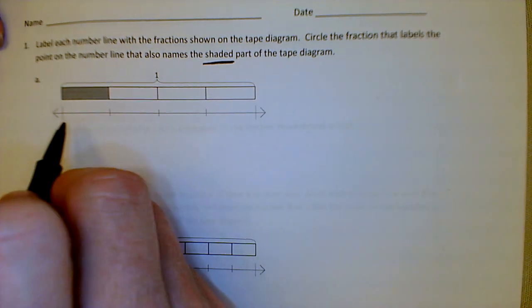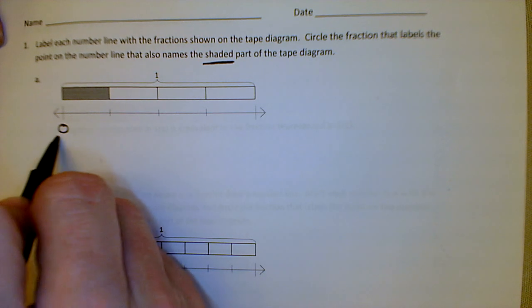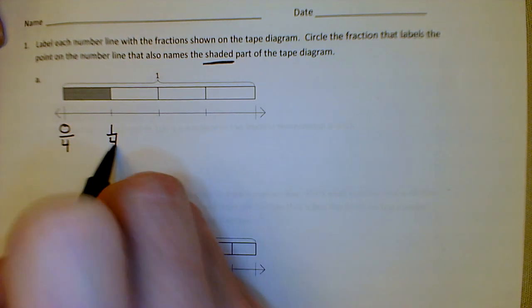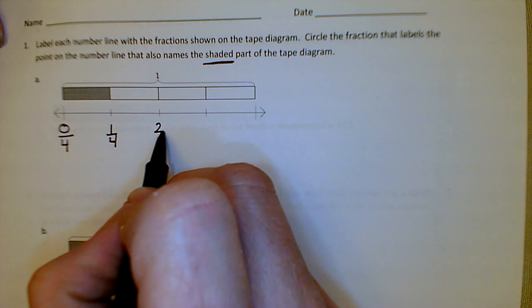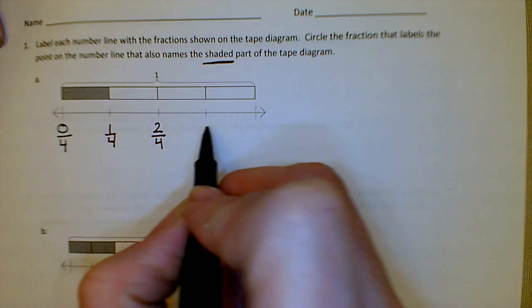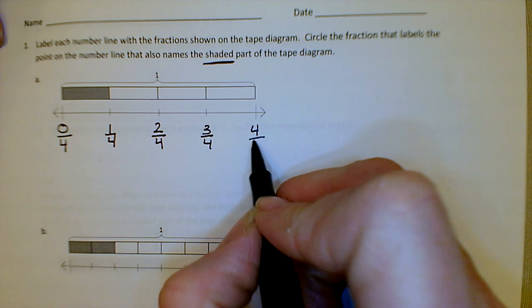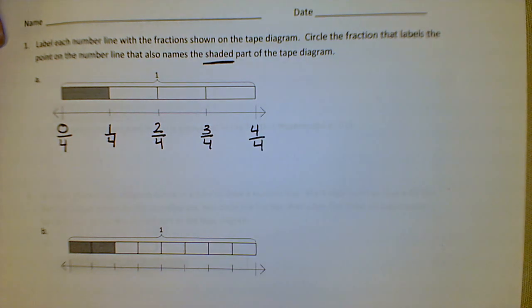And of course we start with 0/4. So let's go ahead and do that. So I have 0/4, I have 1/4, I have 2/4, I have 3/4, and I have 4/4. And remember, 4 over 4 is equal to 1.